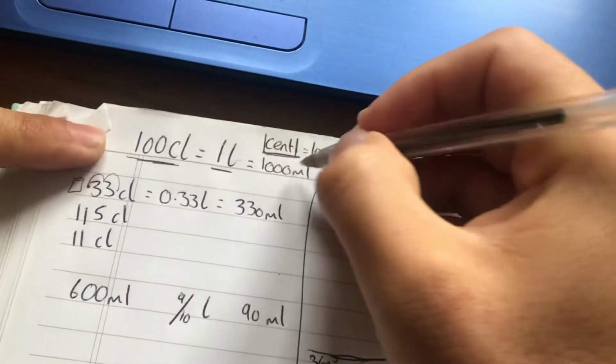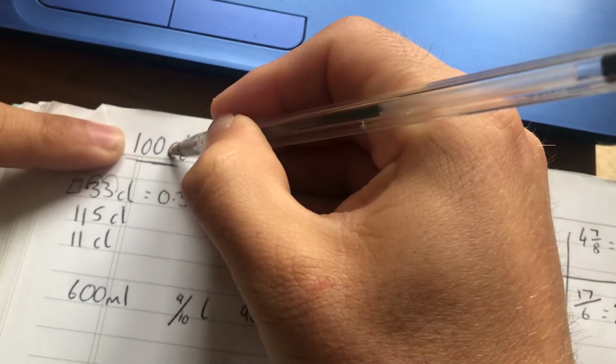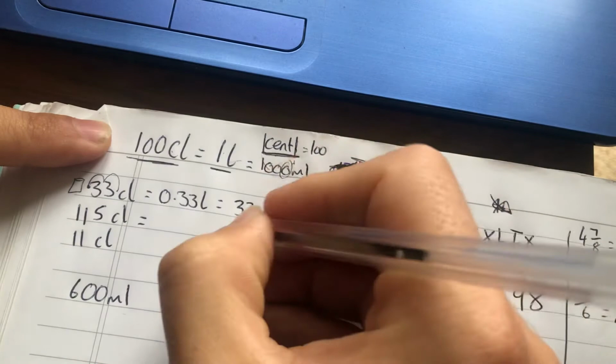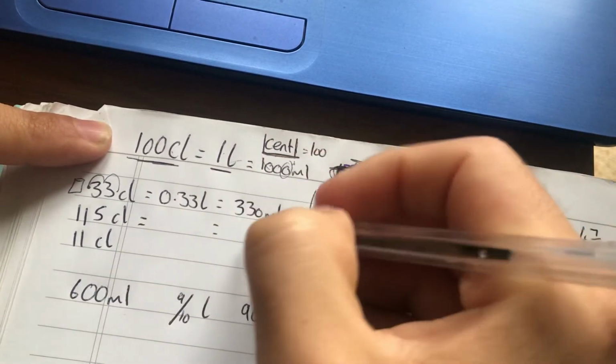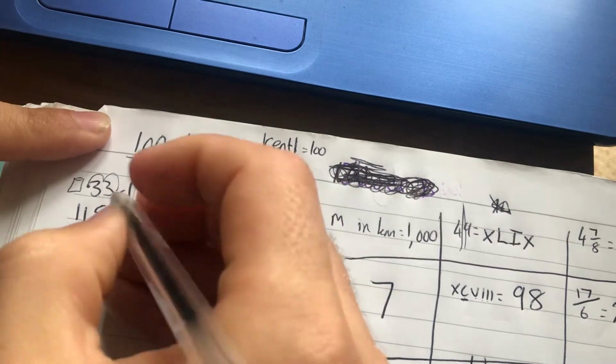extra 0 here. So maybe we can just times by 10. Because if we're going from 100 centilitres to 1,000 millilitres, there's an extra 0. So if we add that extra 0, so times by 10, it might make this task a little shorter. I'm still going to put the litres in, but I'm going to show you the millilitres straight away with this one. So you're on 115 centilitres.